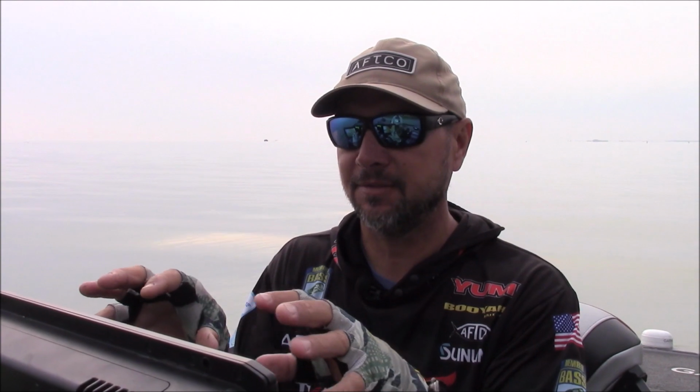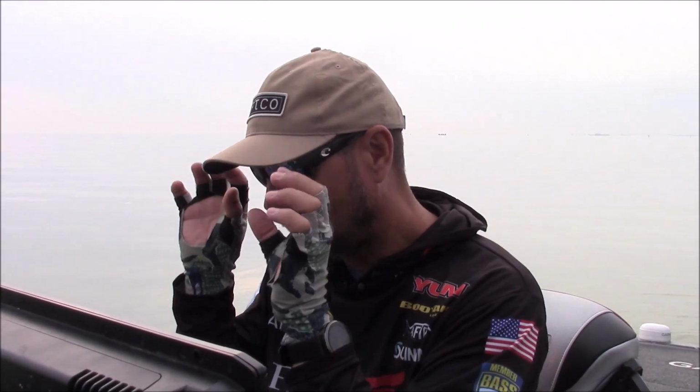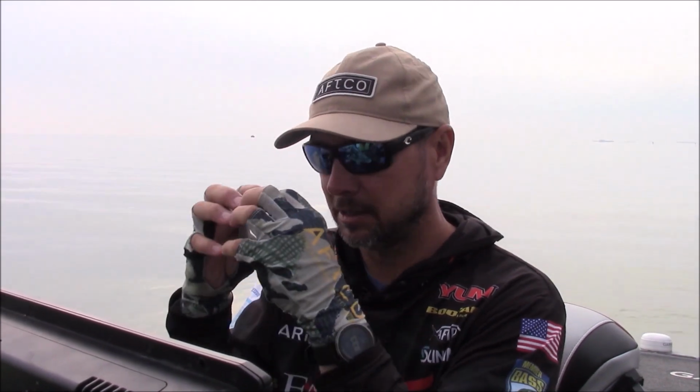So it's all how they relate to structure, it's all how they relate to bait, and once you learn it for that day, you can typically carry it the rest of the day. And you may see after a front, the next day they may act a little bit different, but it's not what they look like in the image. It's how they set up on structure and how they set up on bait. That's how I tell the difference between a bass and all the other fish in the lake.